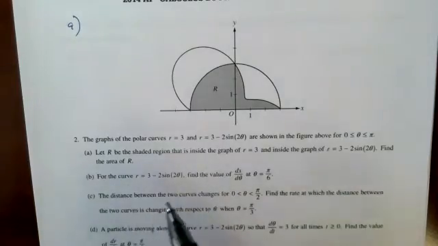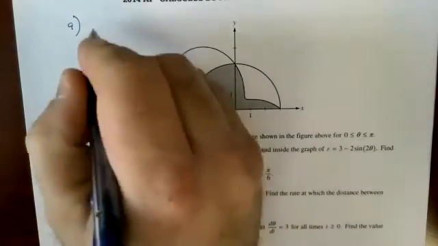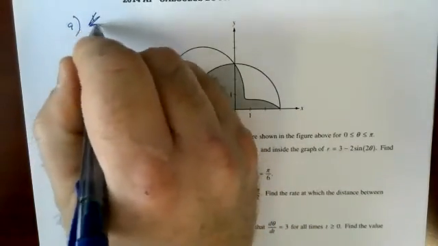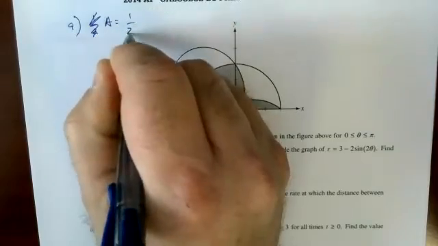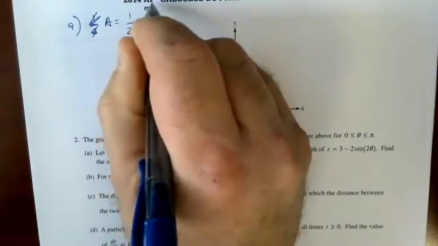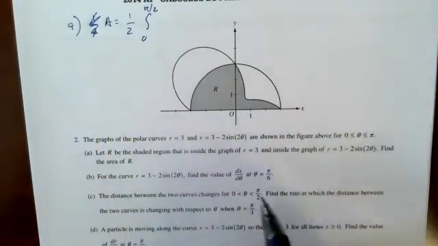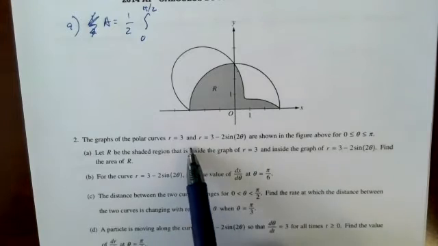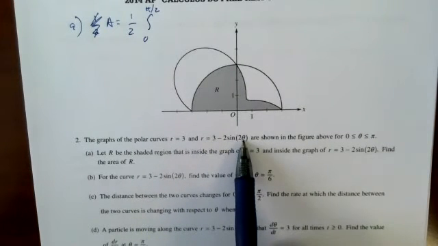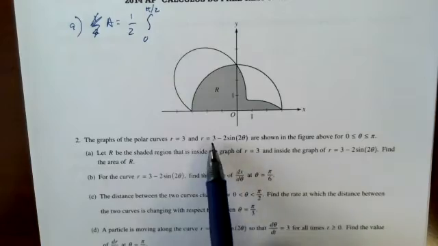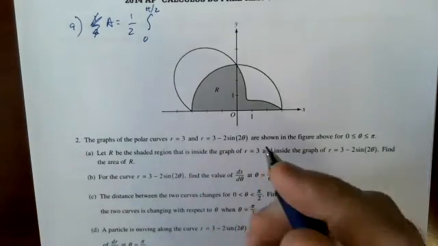Let me read the question. Find the area of R. So I'm going to go with 1/2. Area equals 1/2 integral from 0 to pi over 2, because that's the 90 degrees, where they intersect. Are you sure they intersect there? Plug in pi over 2. 2 times pi over 2 is pi. Sine of pi is 0. 3 equals 3. Thumbs up.